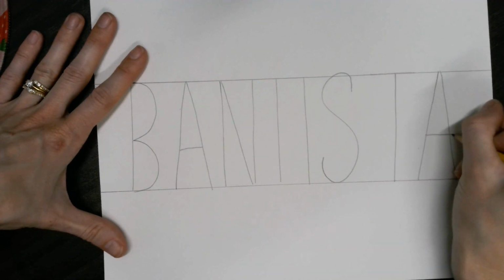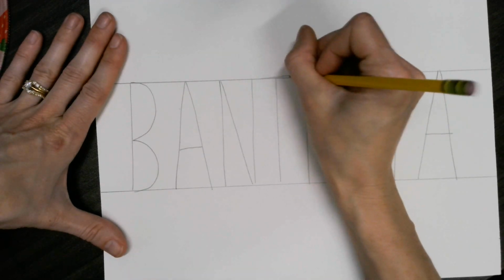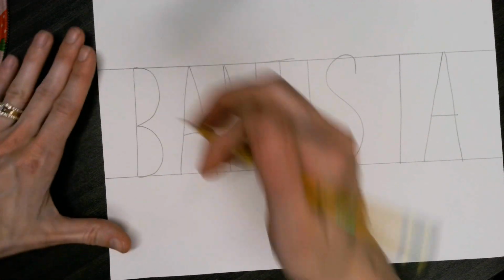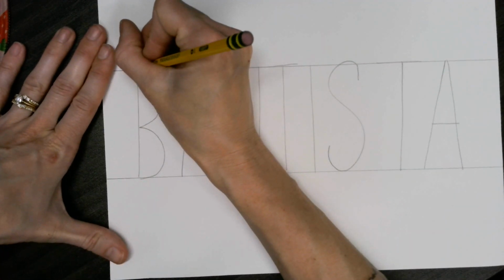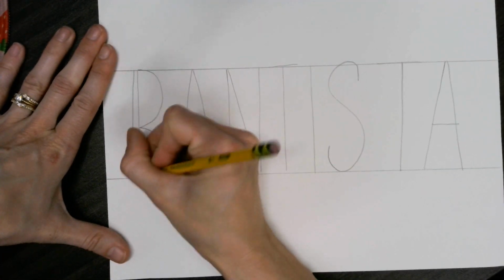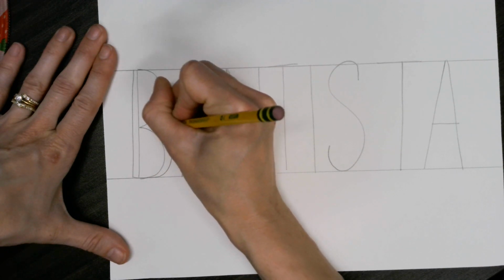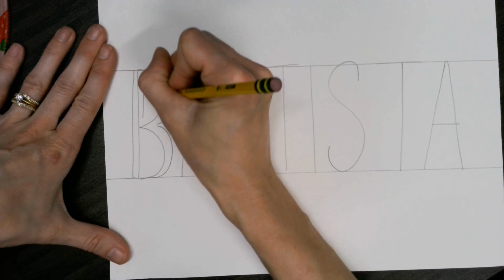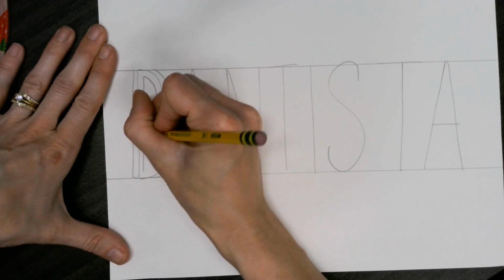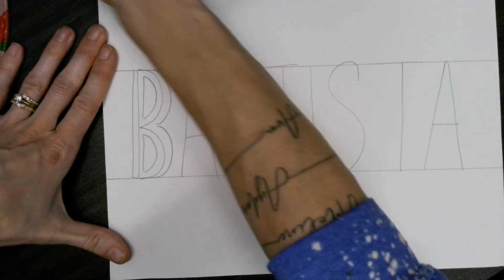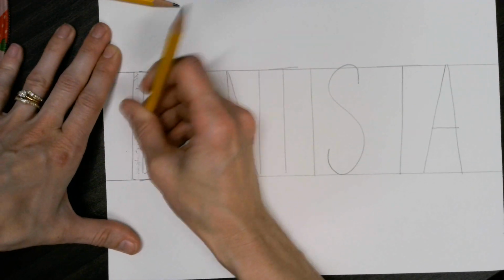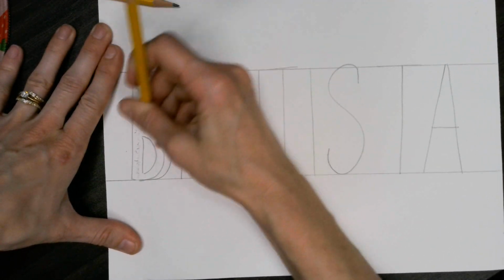Alright, so when I'm done with that, I'm just going to trace around each of these letters to get my block letter. So for example, right here for my B, I'm just tracing around the original letter to get my block letter. When I'm done tracing around my original letter, I'll take an eraser and erase that original letter, and then I'm left with my block letter.